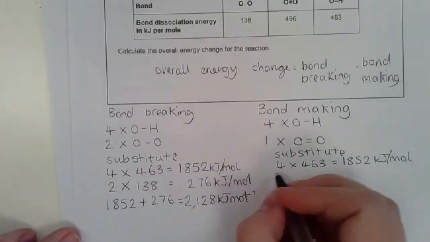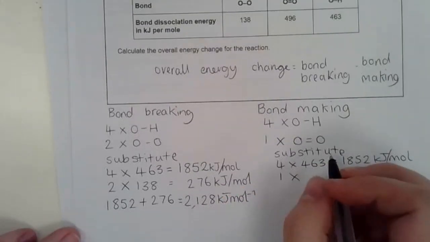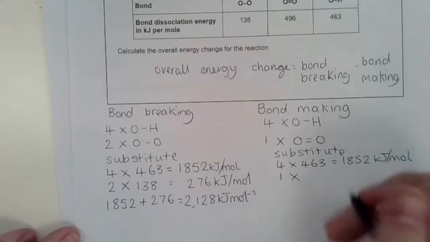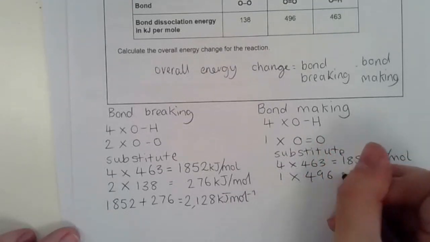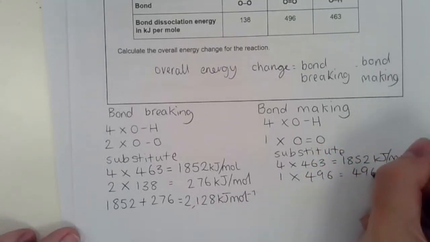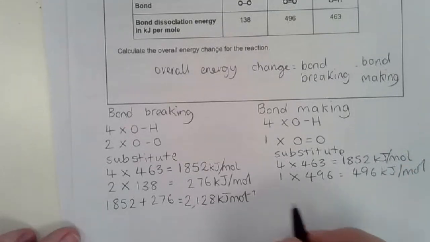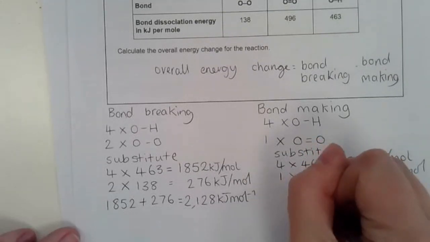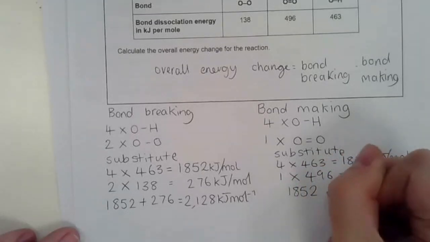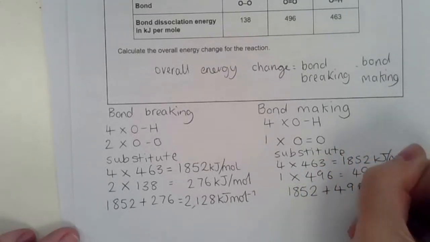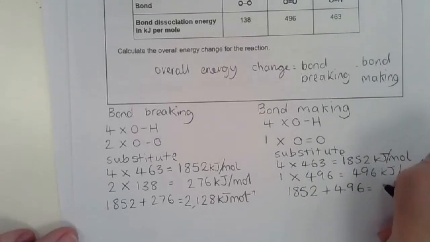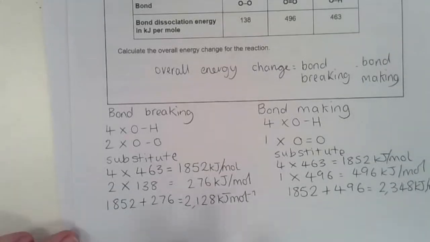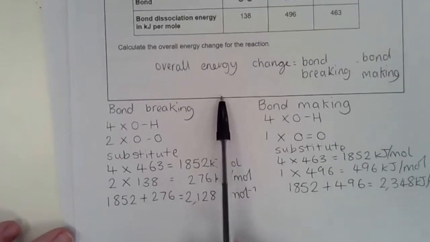And I am going to then substitute in here 1 times 496, which is equal to 496 kilojoules per mole. And that will give me a final bond making of 1,852 plus 496, which is going to equal 2,348 kilojoules per mole. I'm now going to think back to my original equation.